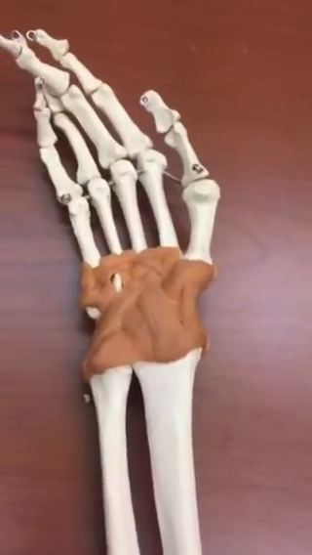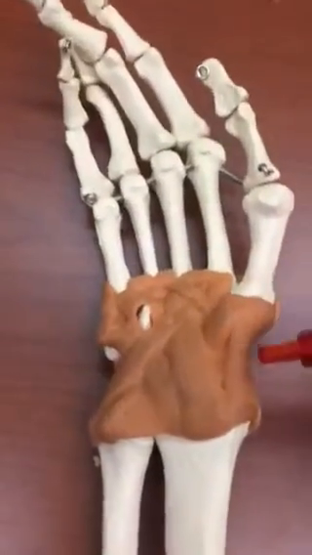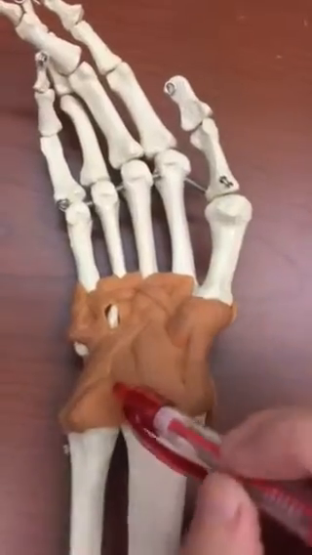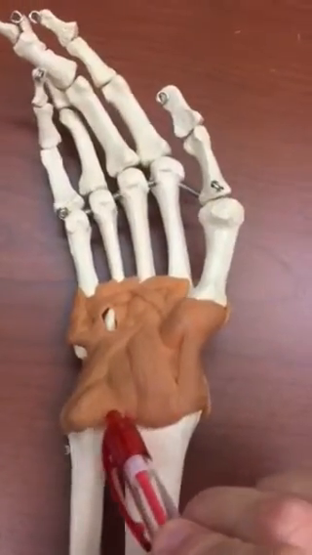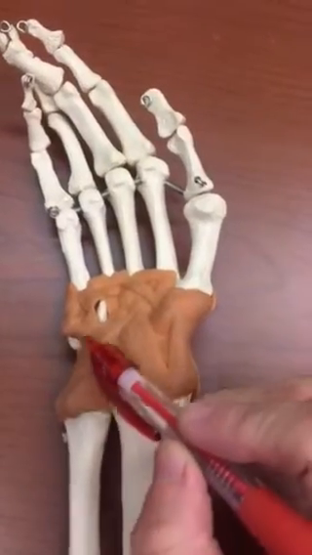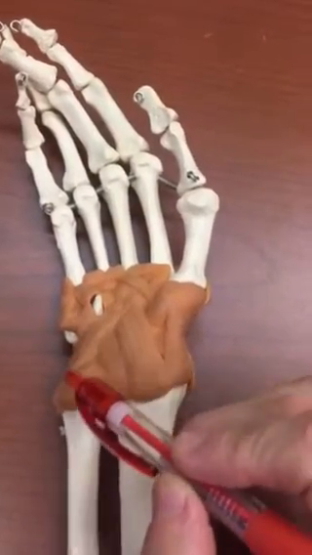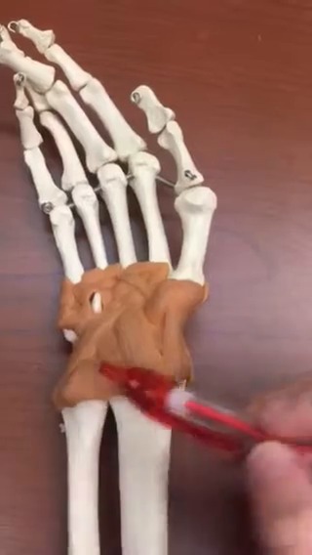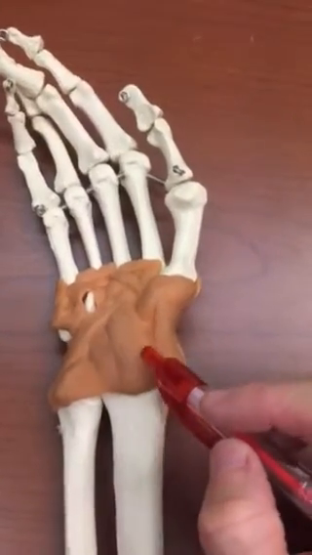All right, we're going to look at the wrist and hand ligaments. This is the palmar surface of the right hand. We have the palmar radio-ulnar ligament. We have the palmar ulnocarpal ligament going from the ulna to the carpals. There are two there. We have the palmar radiocarpal ligaments.